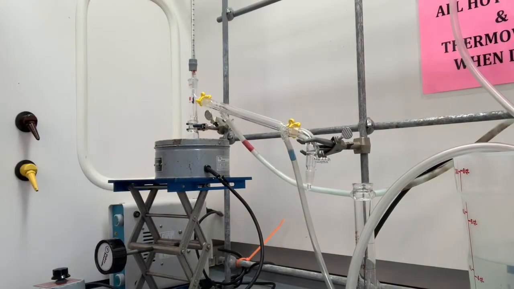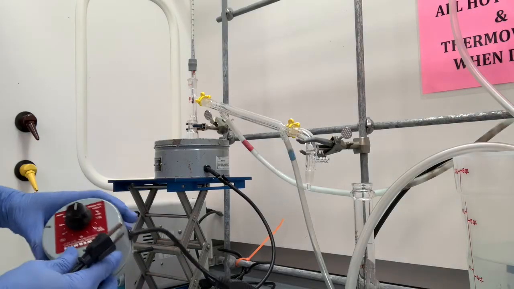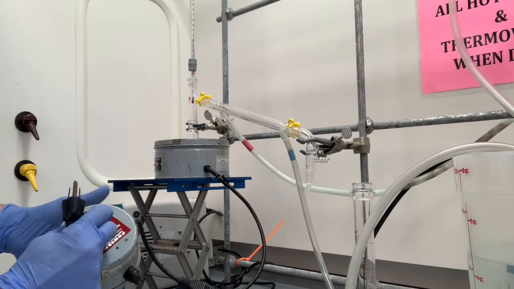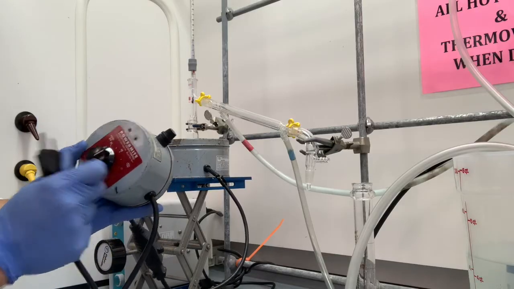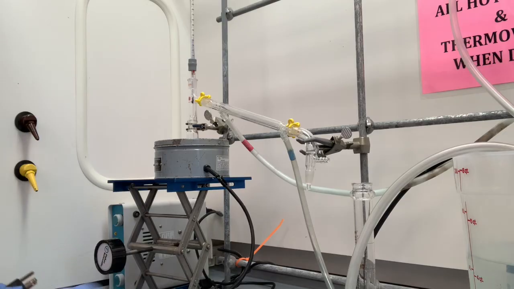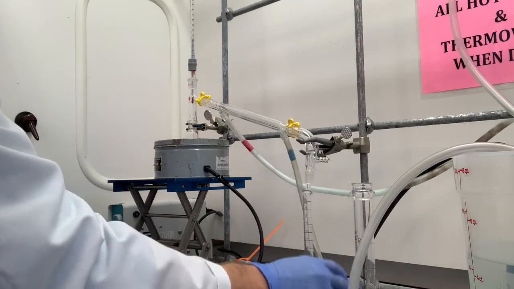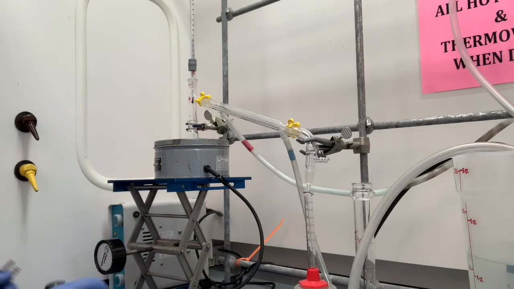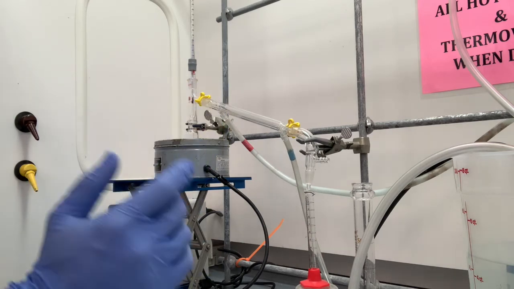Okay, now we are ready to begin. I have our thermowell. I'm going to set it to our variac, to about half strength. We'll see what that is. Be sure to put the graduated cylinder here. I'm not going to start the heat right now. I'm going to turn on the water flow and then start the heat. So here we go.